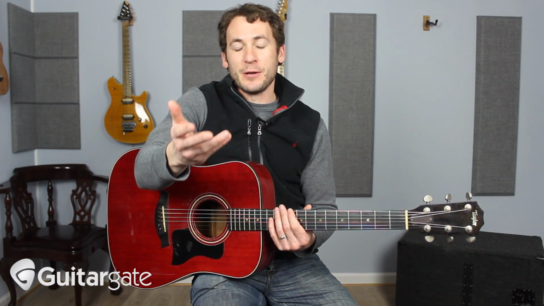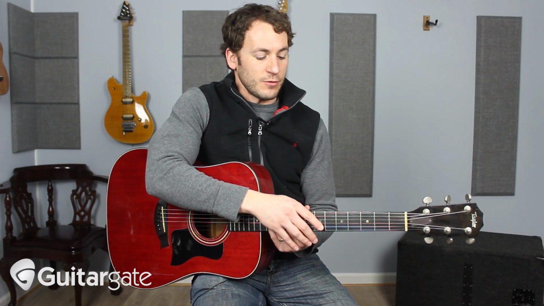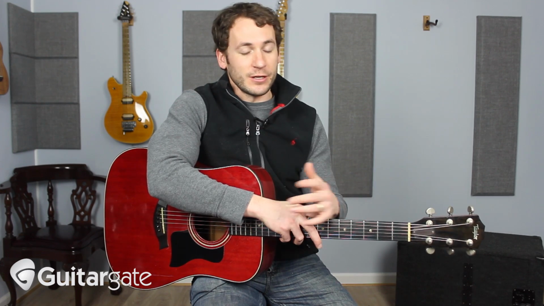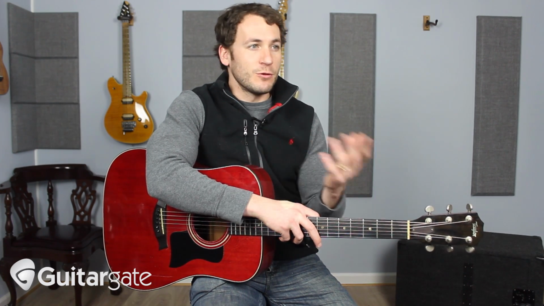So now let's talk about pattern number. Pattern number is usually talked about when referring to the CAGED system. For those that aren't familiar, the CAGED system basically breaks down the guitar neck into 5 geometrical shapes. So every chord, every scale, every arpeggio, everything that you're going to learn exists in 5 positions or 5 places.